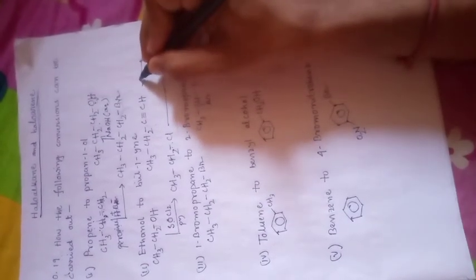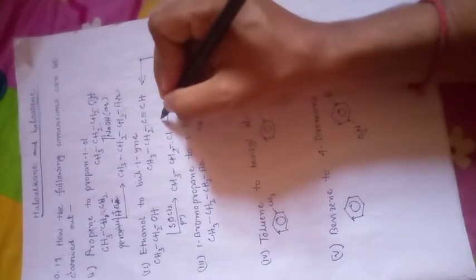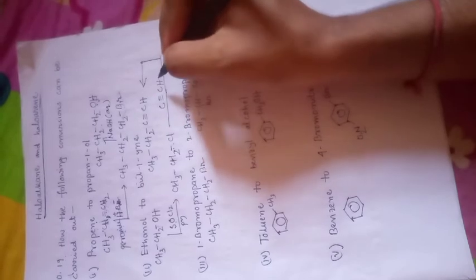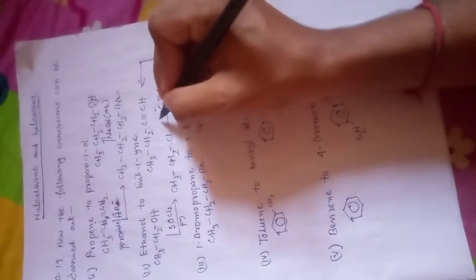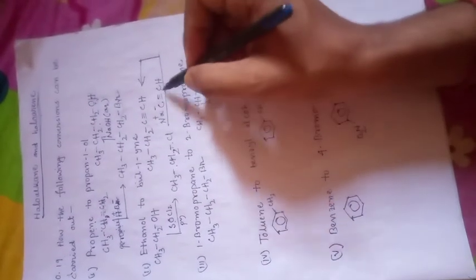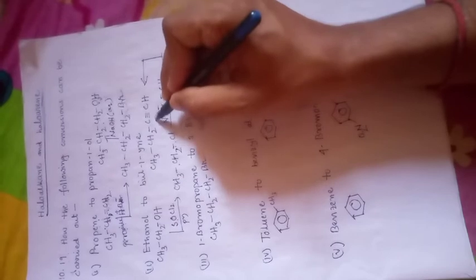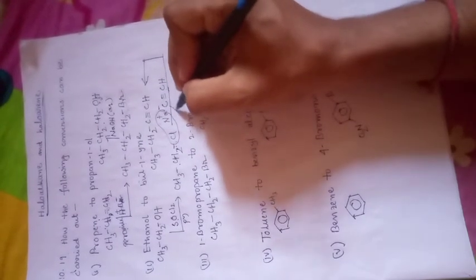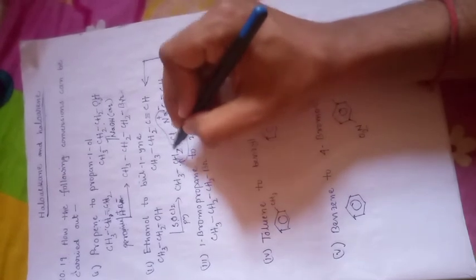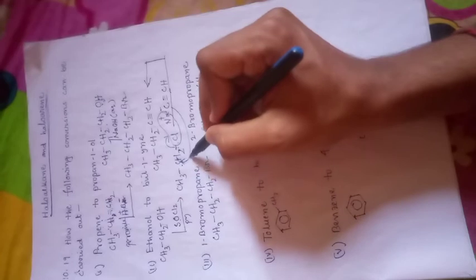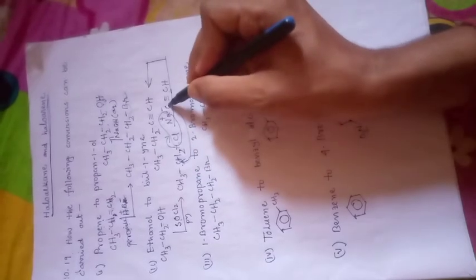If this haloalkane is treated with HC triple bond C minus Na plus, when this alkyl halide is treated with this compound, NaCl is removed. Here the C minus will attack this carbon and Cl minus is removed.